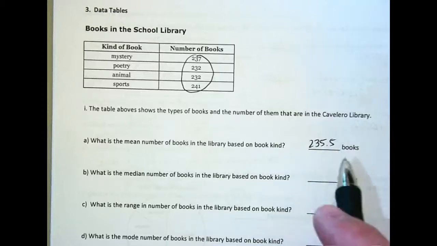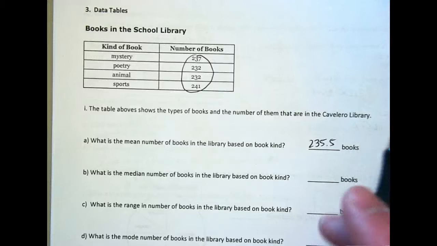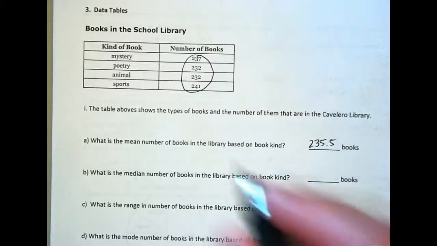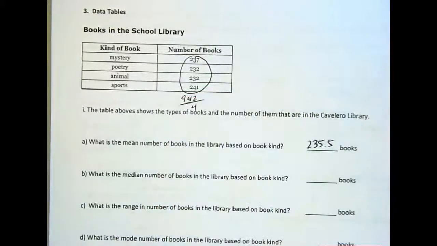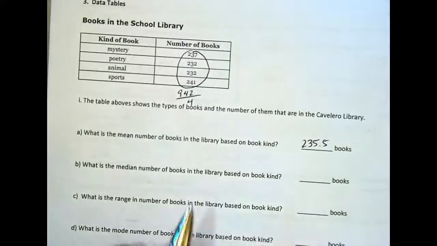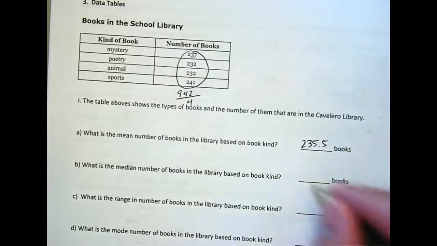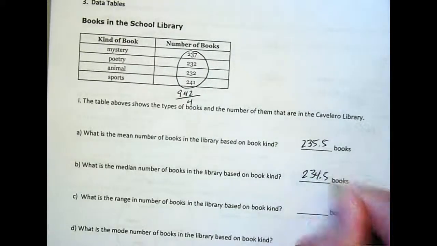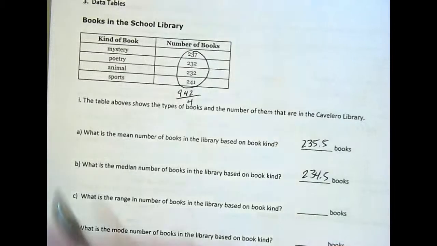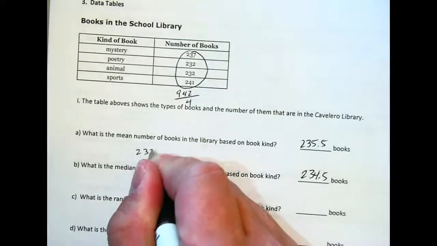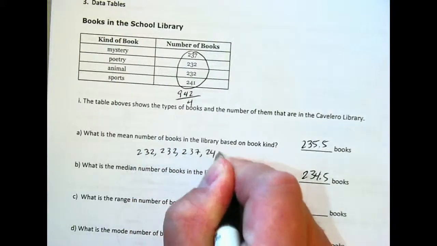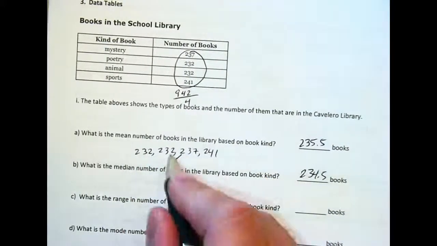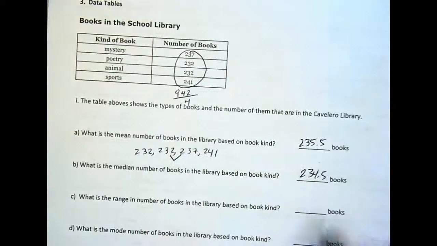I know we're not going to tear a book in half and take half the book. That'd be kind of bad. But, Rena? 942. So the sum is 942, and we're dividing it by 4. Well done. What is the median number of books? Yes, Emily? 234 and a half. Remember, median is when we put all the books in order from least to greatest: 232, 232, 237, and 241. Then halfway in between, we add those two up and divide by 2. That gives us our 234 and a half.